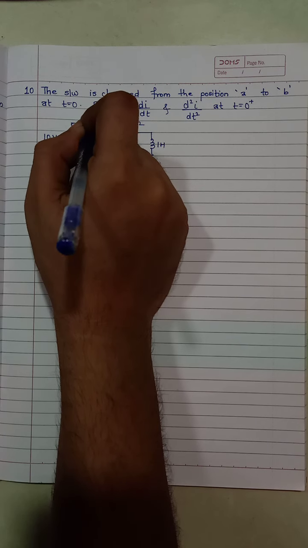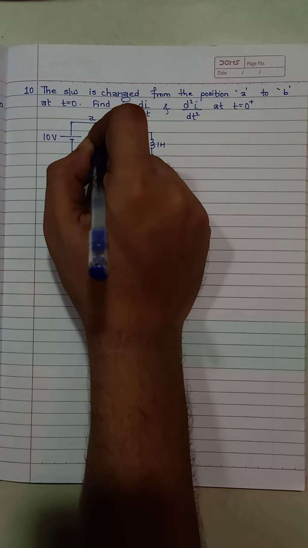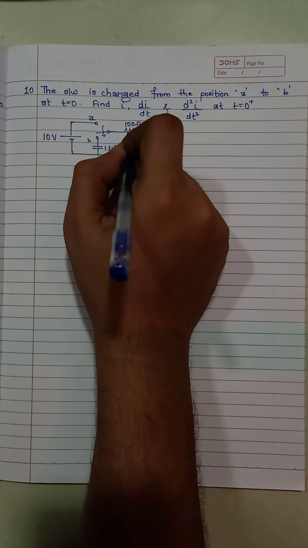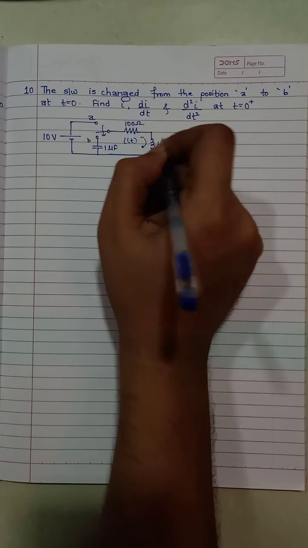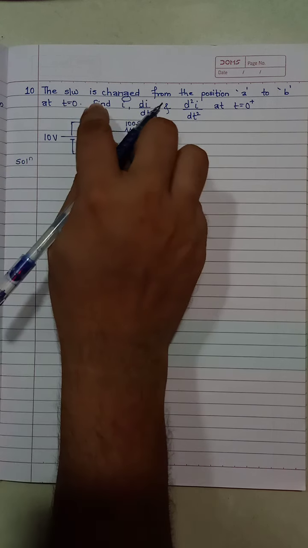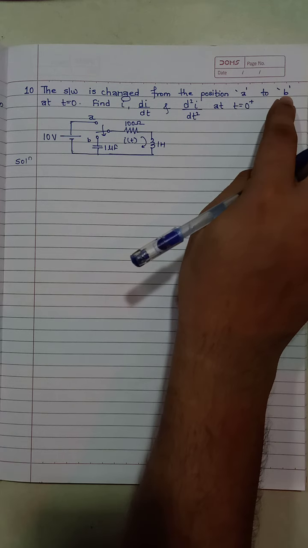This is position A, this is position B. This is the switch and i of t is flowing through this. The switch is changed from position A to position B.